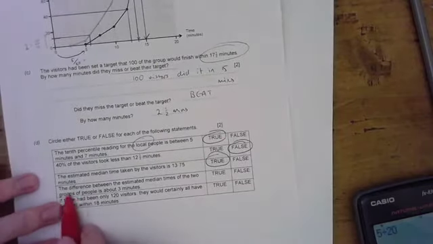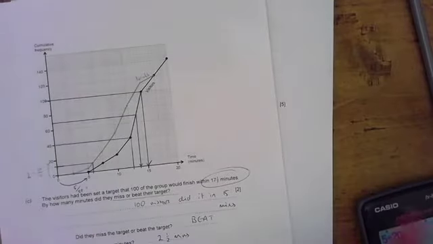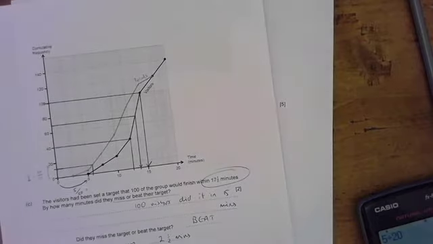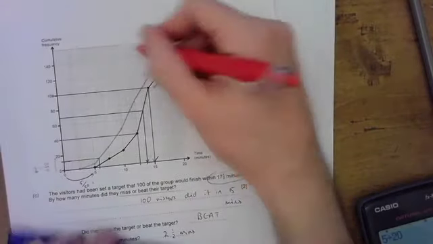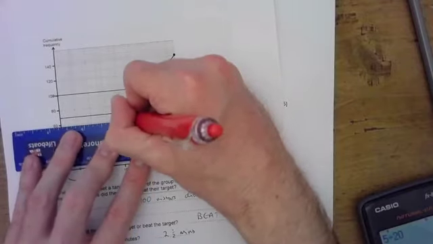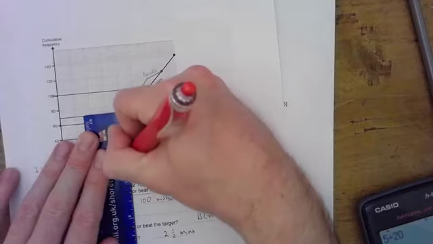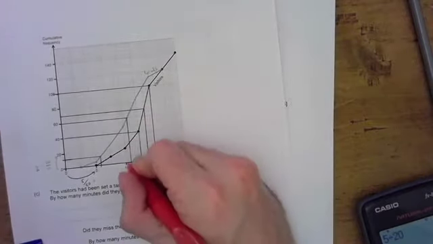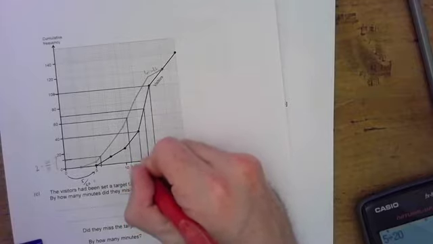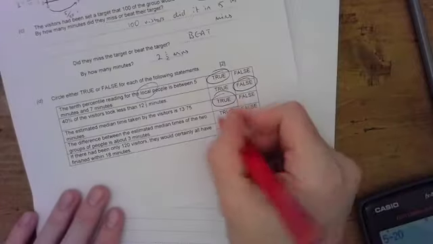Okay. The difference between the estimated medians of the two groups of people is about 3 minutes. So the median for the other guys, now just be careful with this because they're a different amount of people. So 120, so I need to actually come across at 60 for that. So 60, and then coming down and reading off here, there's 10, it's about 10.75, isn't it? And that's 13.7. Yeah, so that's absolutely true. So 3 minutes. That's true.